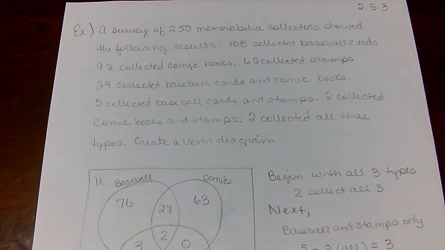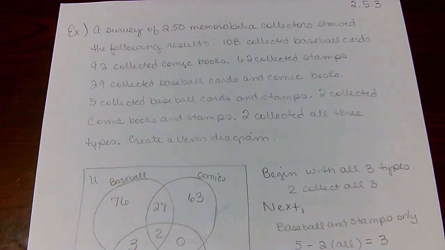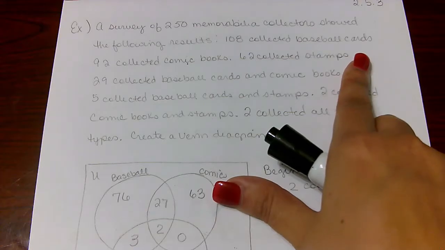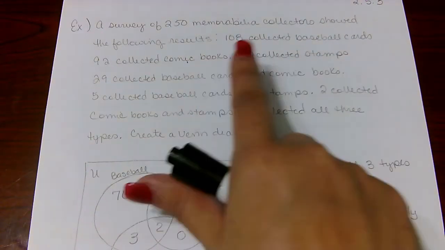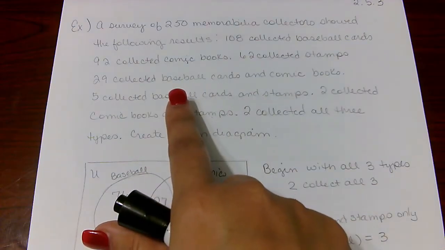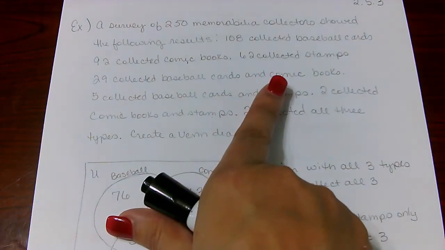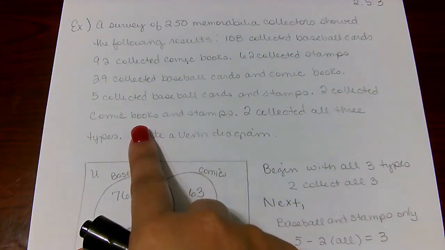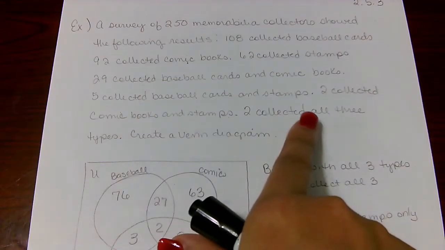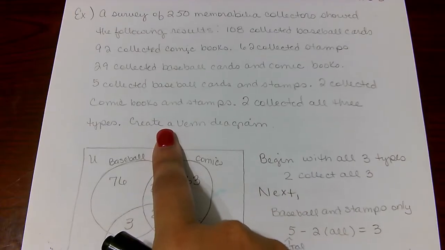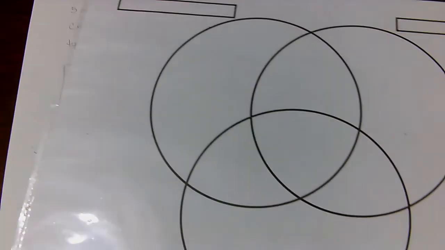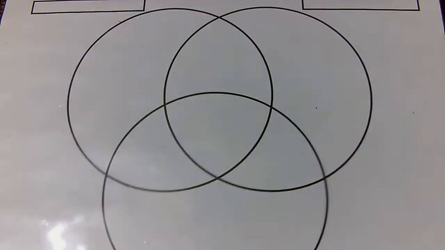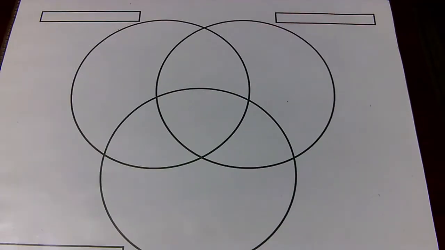The next question says, a survey of 250 memorabilia collectors showed the following results. 108 collected baseball cards, 92 collected comics, and 62 collected stamps. 29 collected both baseball cards and comic books, 5 collected baseball cards and stamps, and 2 collected comic books and stamps. 2 collected all 3. Create our Venn diagram. So in this case, we're going to need one with the 3. I'm going to go ahead and put that here. And each of these circles is going to be labeled for each of the types of memorabilia.